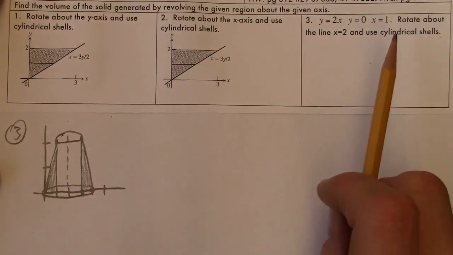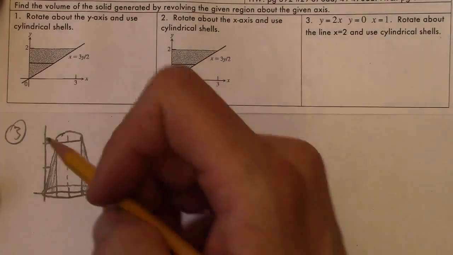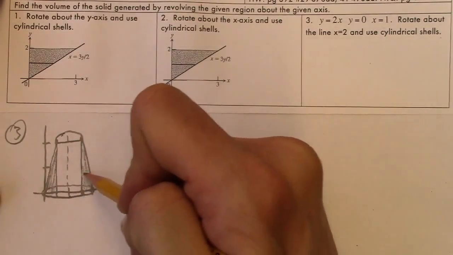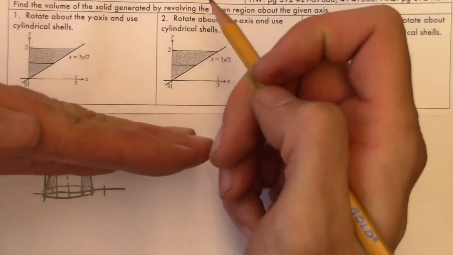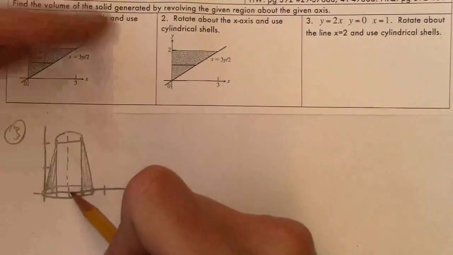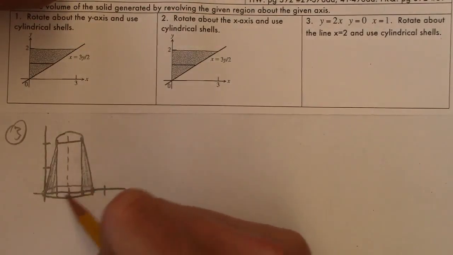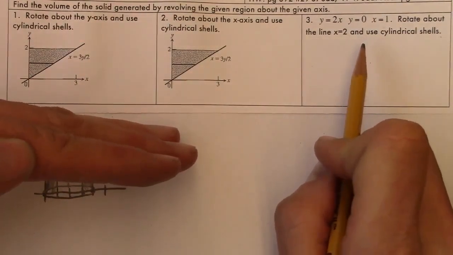And we're told to use cylindrical shells. So let's see. If I did a dy slice, if I slice like that, that would make a washer. And we can kind of see a circular slice down there. But we need to do shells, which means I need to do the opposite of a dy slice. I need to do a dx slice.